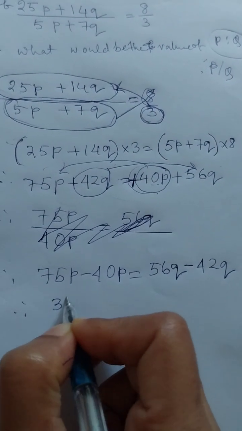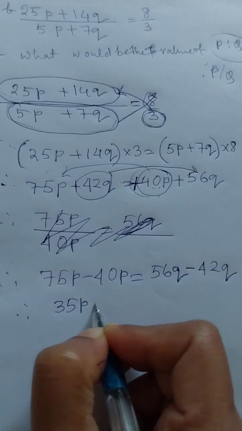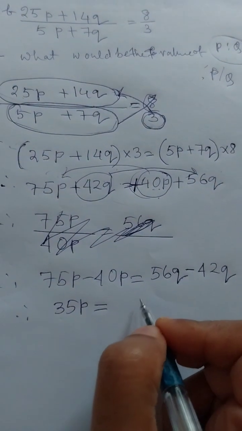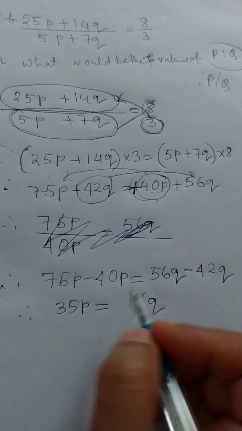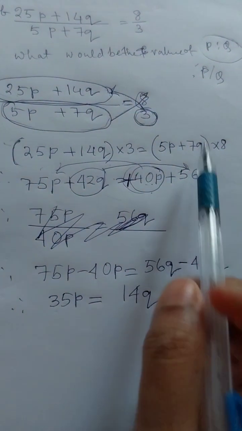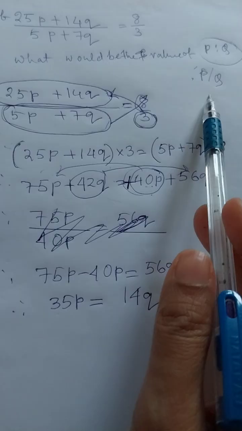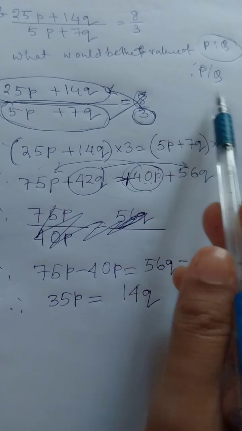Therefore let's just subtract. It would be 35p equal to 14q, right? Now again we have to ask what we are looking for, and we are looking for p by q.